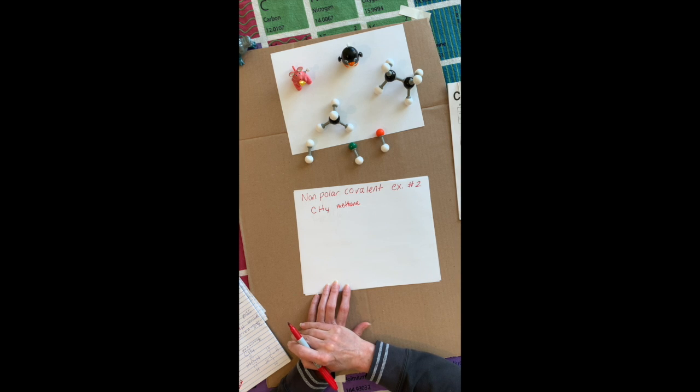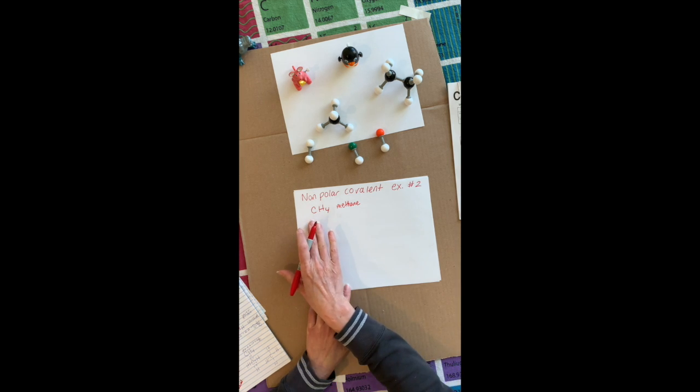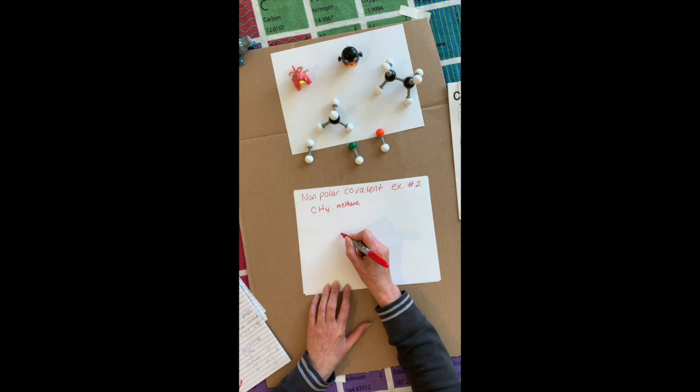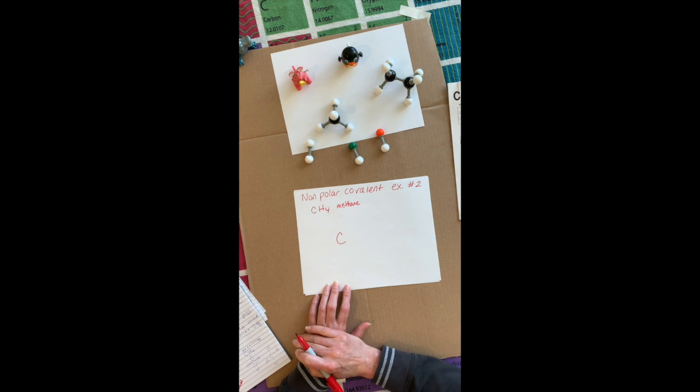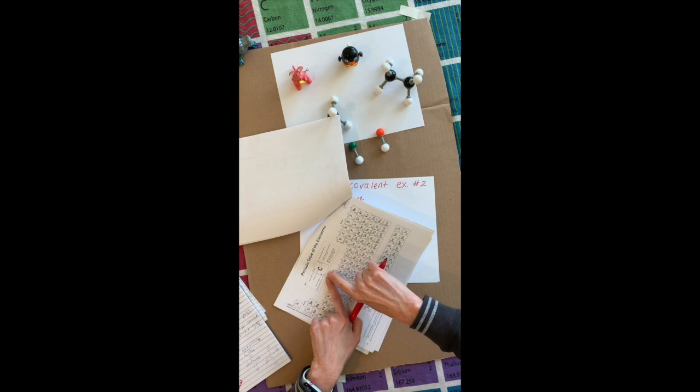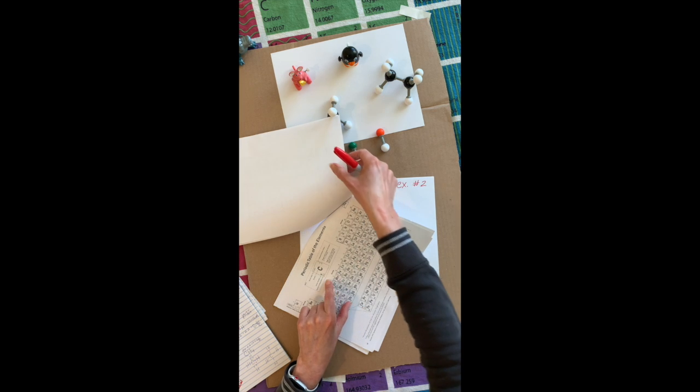Compounds like this. But you'll notice that there's 1 carbon and 4 hydrogens involved here. This is the molecular formula for methane. So what I'm going to do first is draw my electron dot structure for carbon. When I look up carbon on the periodic table, I'm going to see that its electron configuration is 2-4. That means it has 4 valence electrons.